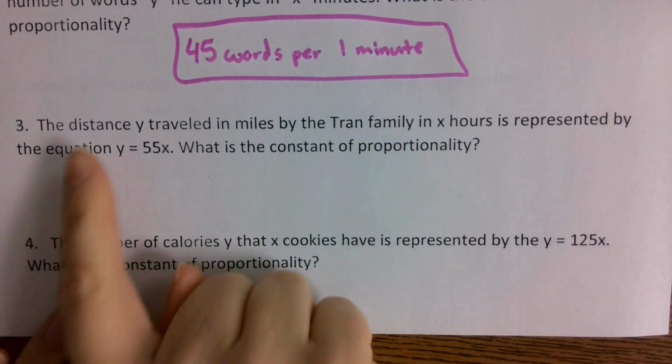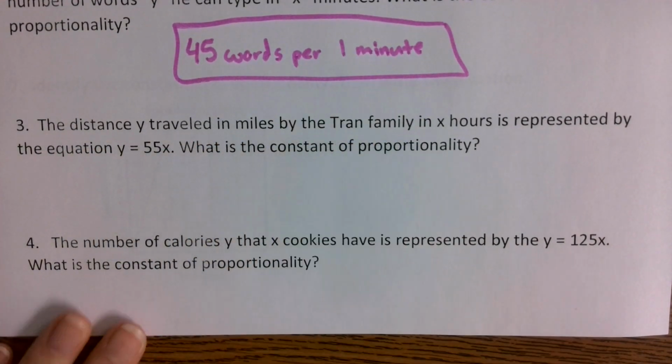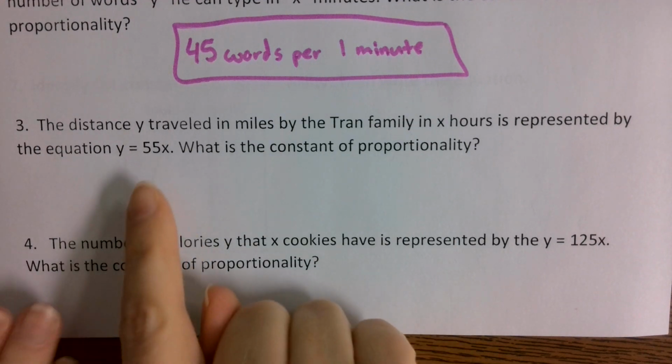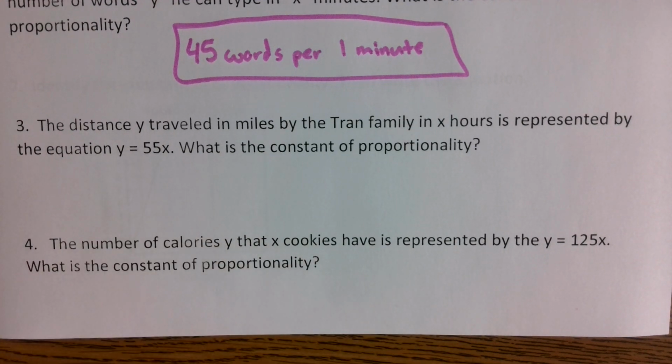Problem number 3. Distance y traveled in miles by the Tran family in x hours is represented by the equation y is equal to 55x. State the constant of proportionality. What is that going to be? Constant of proportionality. Logan, why don't you tell me what it is? Y is equal to 55x is an equation. I want the constant of proportionality.